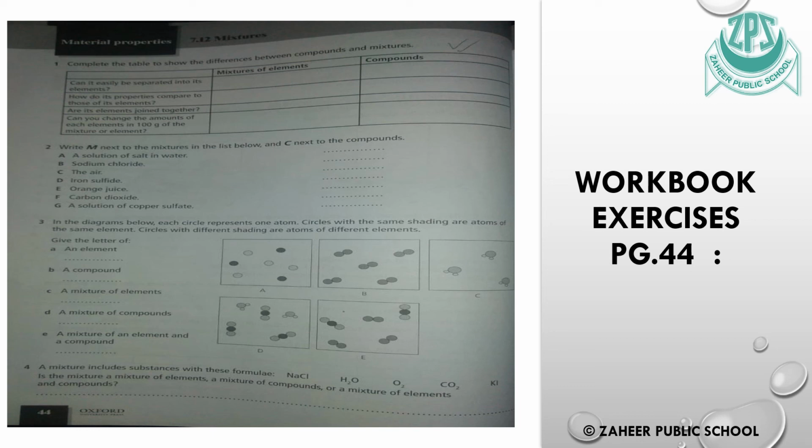For question number 2, you are given different mixtures. For these, you have to write against each one capital M for mixtures and capital C for compounds. You have to mention which of these given to you are mixtures and which are compounds. So you have to write M for mixtures and C for compounds. Now come to the next question.